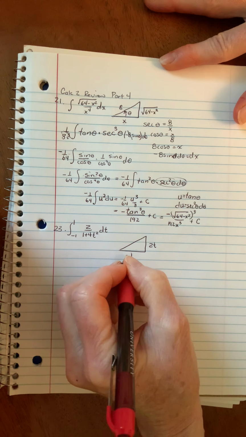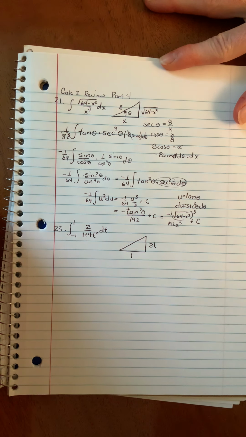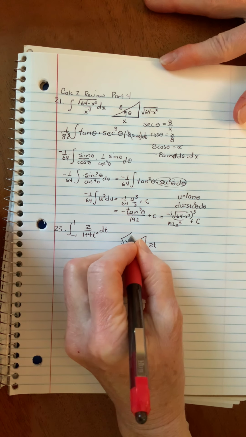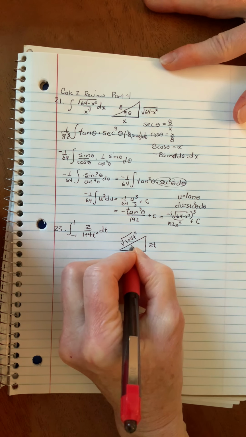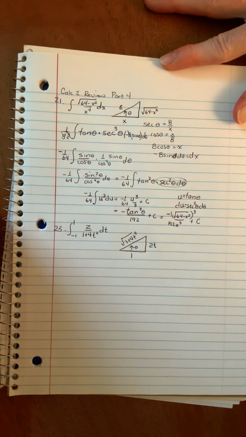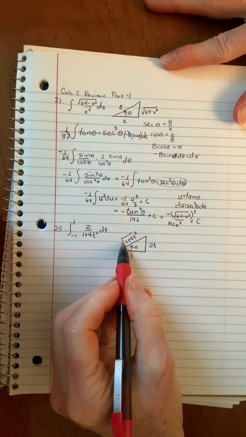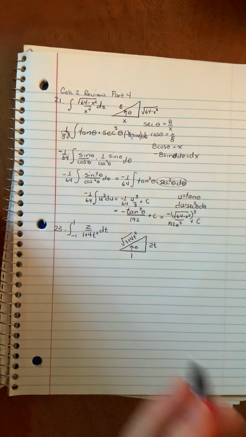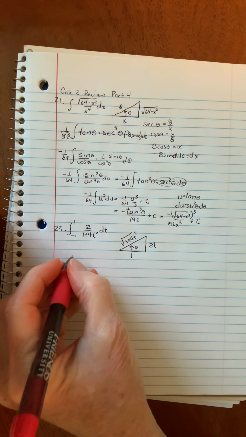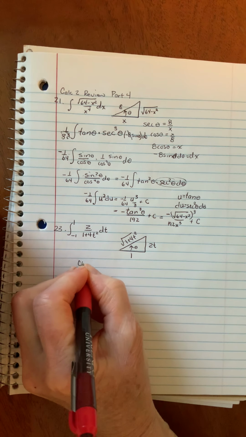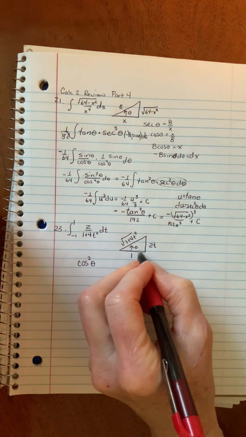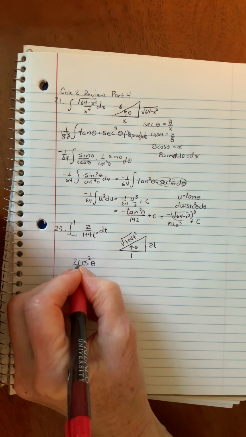Now it doesn't matter if I put 2t here and 1 here, that's no big deal. And so this is the square root of 1 plus 4t squared, and so there we go. Okay, so if we take 1 over that, that is the cosine, and it's actually going to be squared, so this is a cosine squared of theta based on this. We've got a 2 with it.